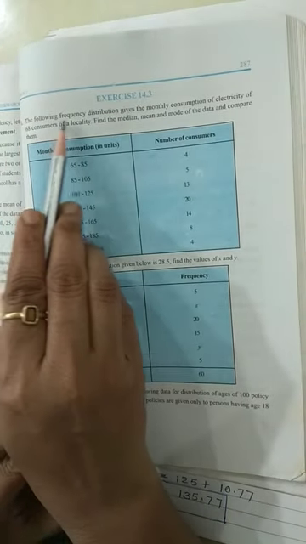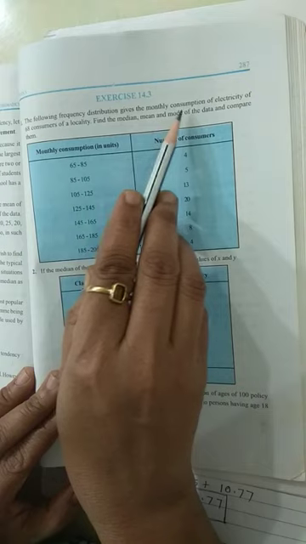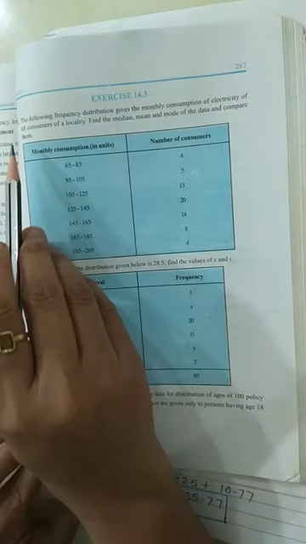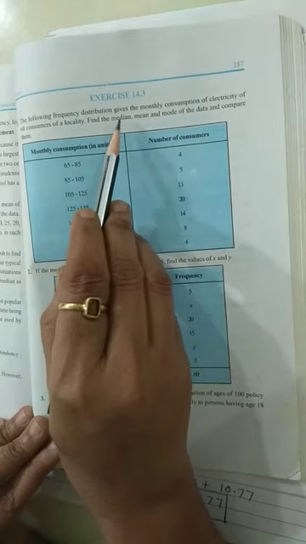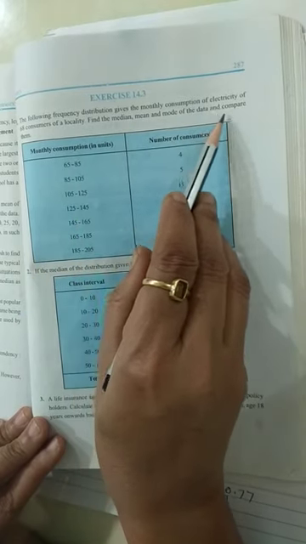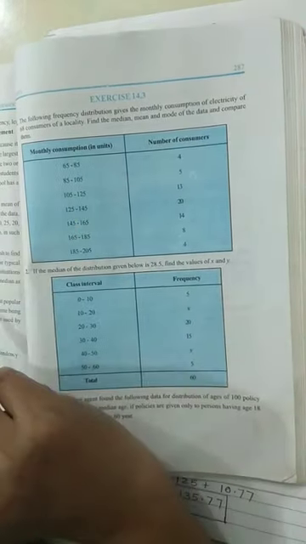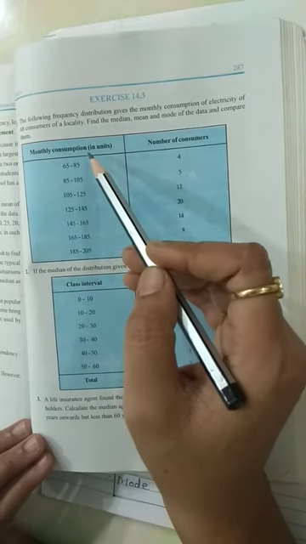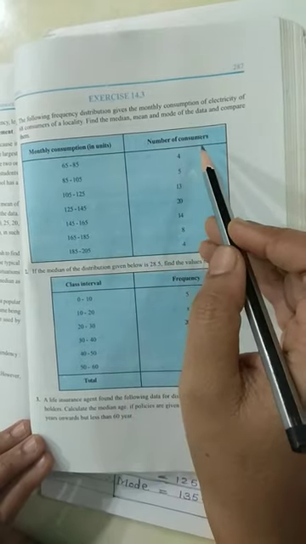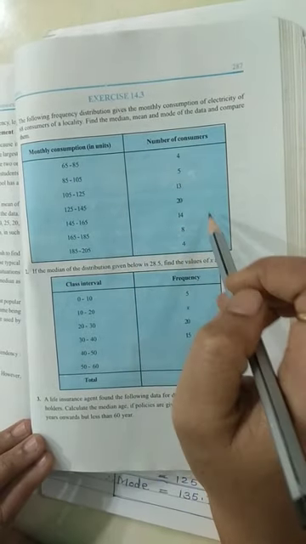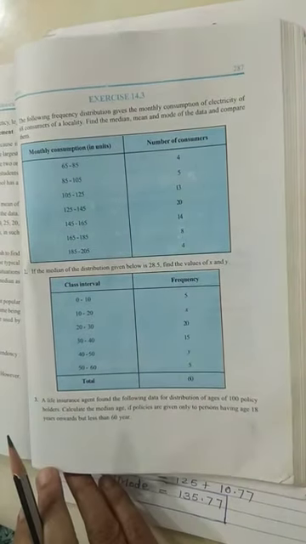I am reading the first question. The following frequency distribution gives the monthly consumption of electricity of 68 consumers of a locality. Find the median, mean and mode of the data and compare them. Now here, the monthly consumption in units is given and the corresponding number of consumers are given here.